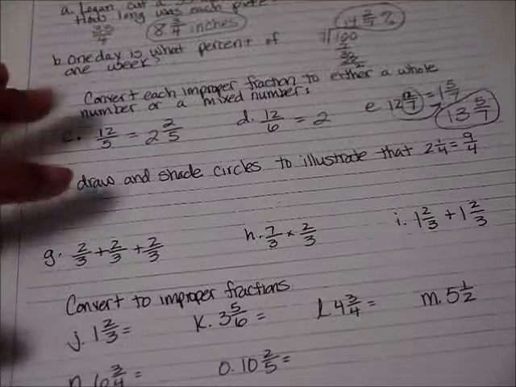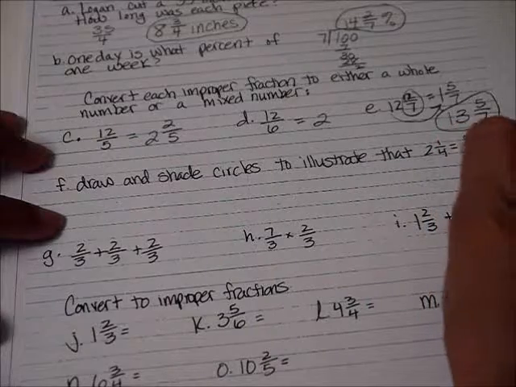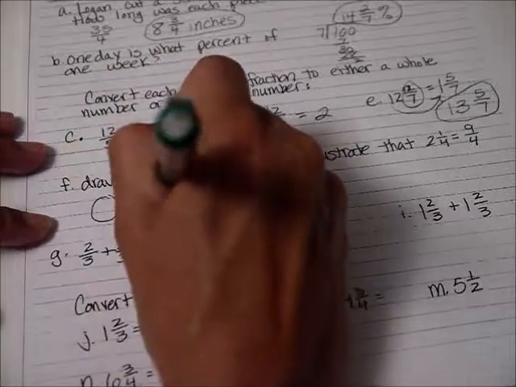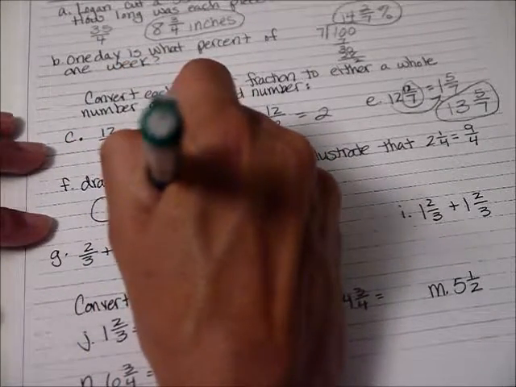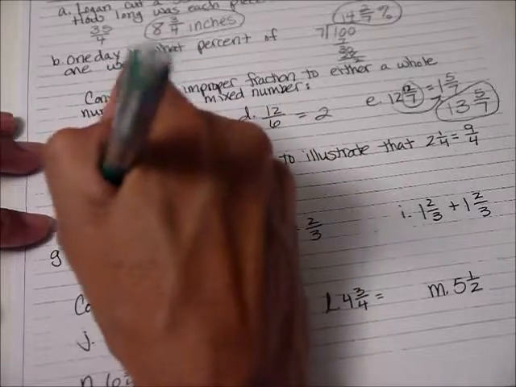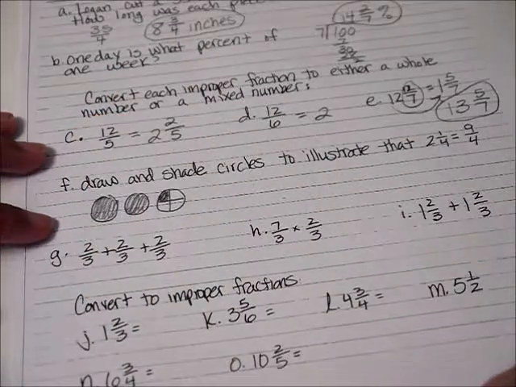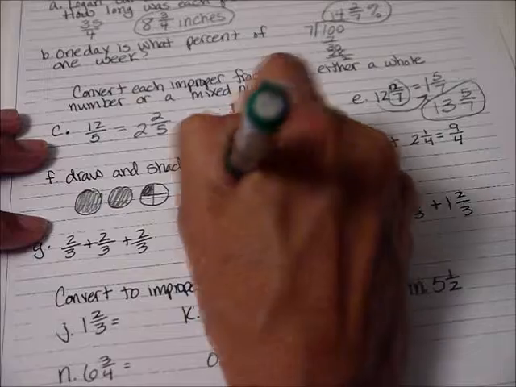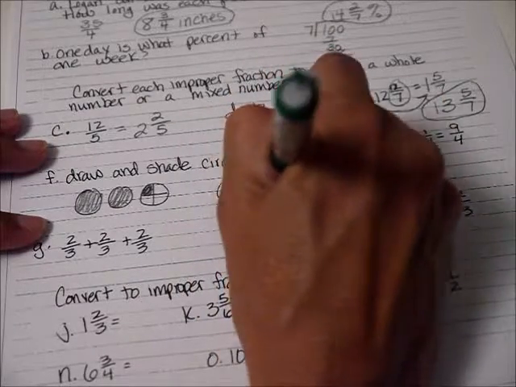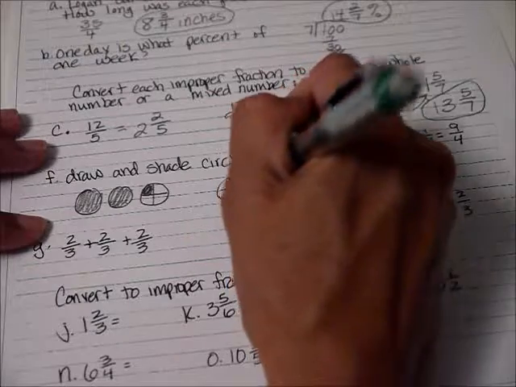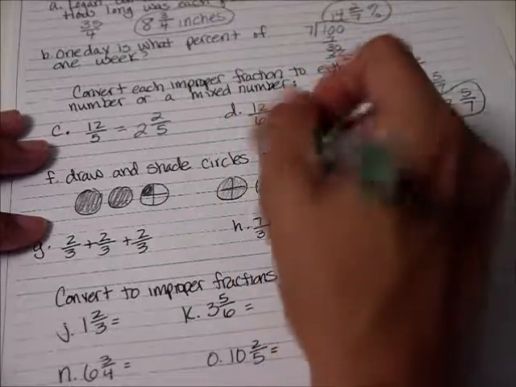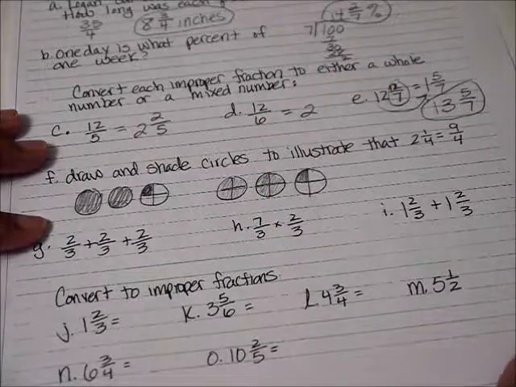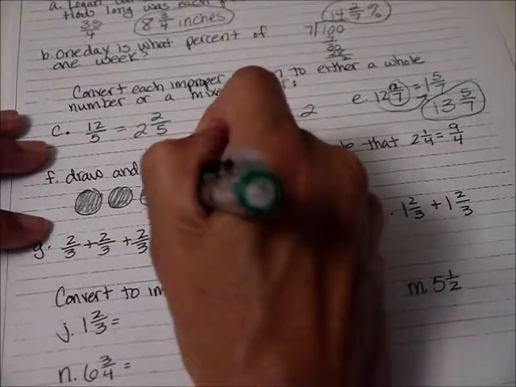Okay. Draw and shade circles to illustrate that 2 and 1/4 is the same as 9/4. Here's how we do that. Here's a whole, and then here's my fourth. So here is my drawing of 2 and 1/4. Then I'm going to draw 9/4. Here I have 4/4. Here I have 8/4, but I still don't have enough. So I've got 8 shaded in, right? In order to get 9/4 shaded, I have to make another circle and shade part of that. Now you see those are equal.